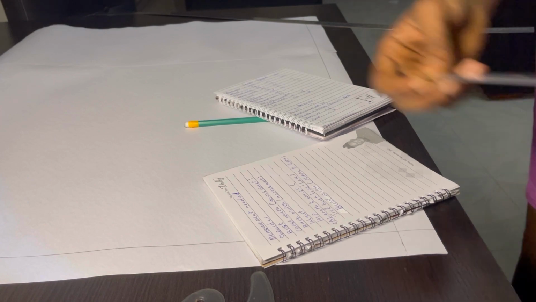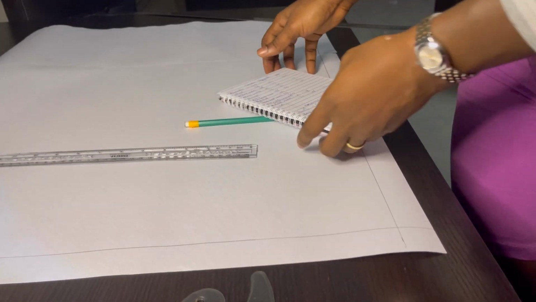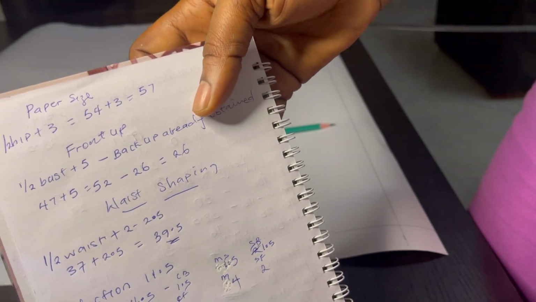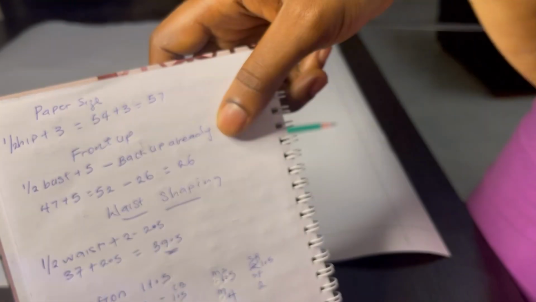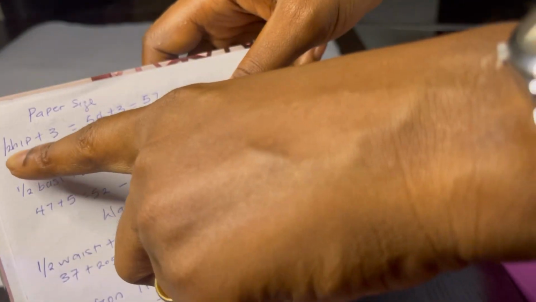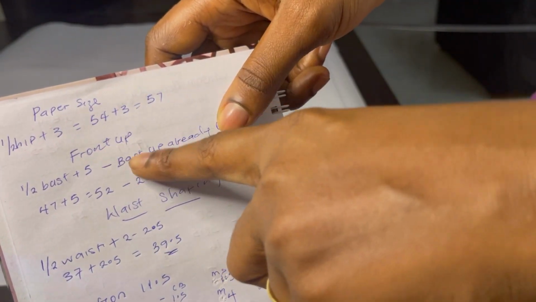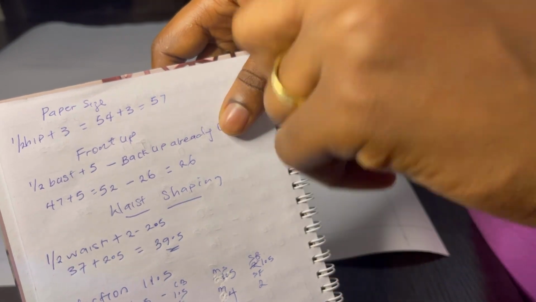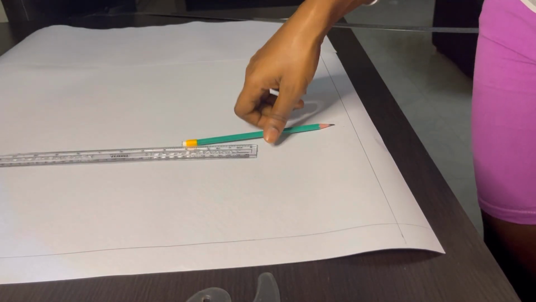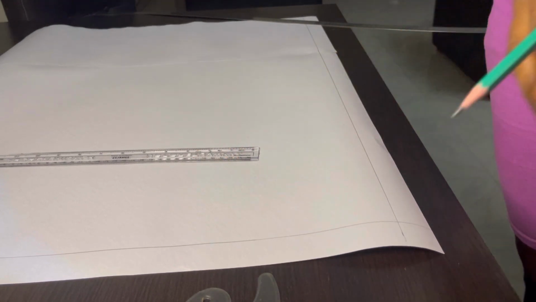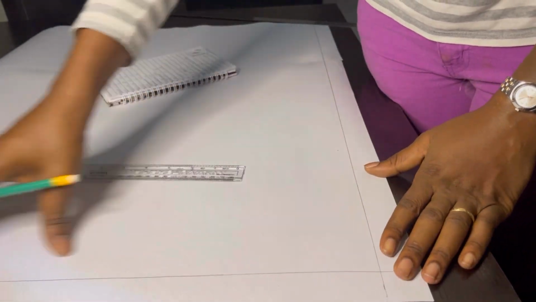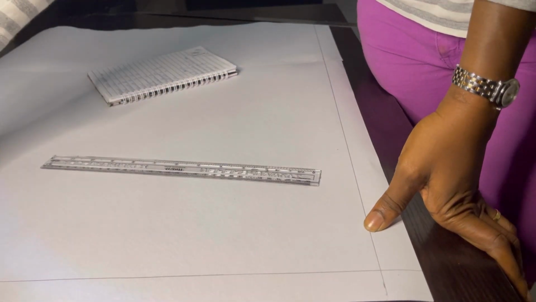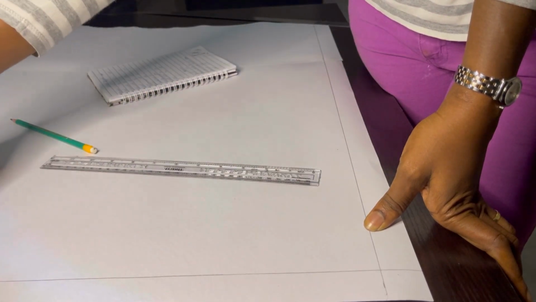So next is to get your paper size. The formula for paper size is half hip plus 3 cm or half bust plus 5 cm, whichever one is bigger. So my half hip is bigger, so I'm using half hip plus 3 cm. This is 57. That is the paper size that I'll be using. So now to mark my point O is 3.5 cm. I've done the paper size already, so this is 57 cm.